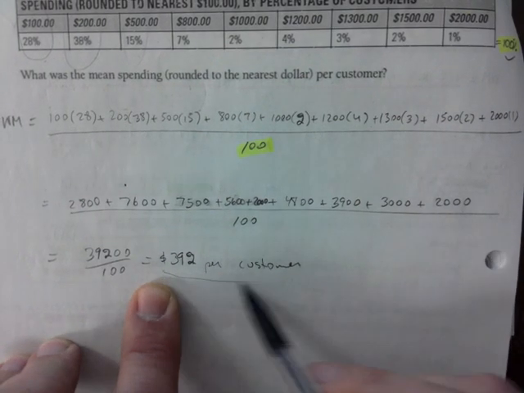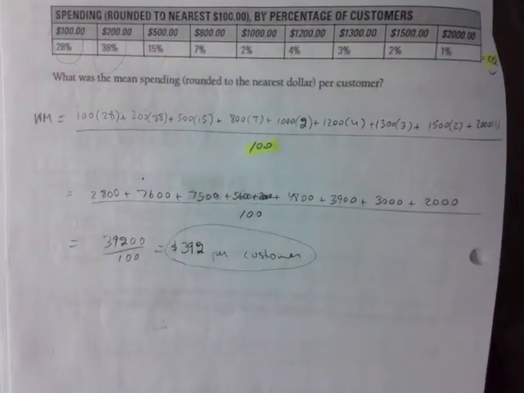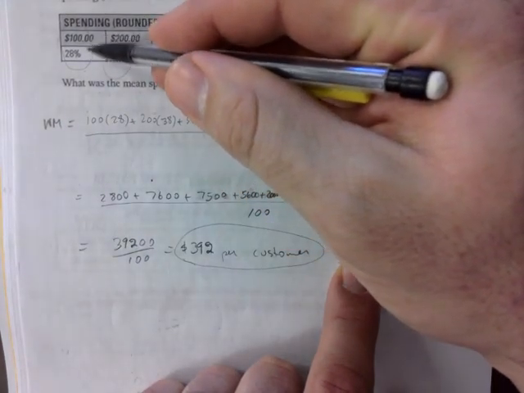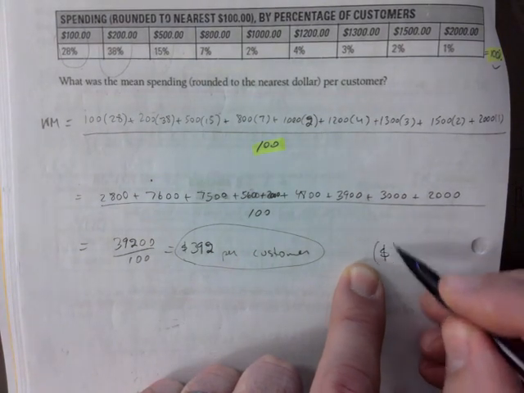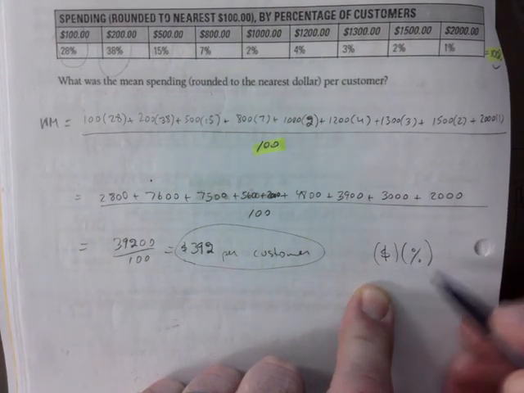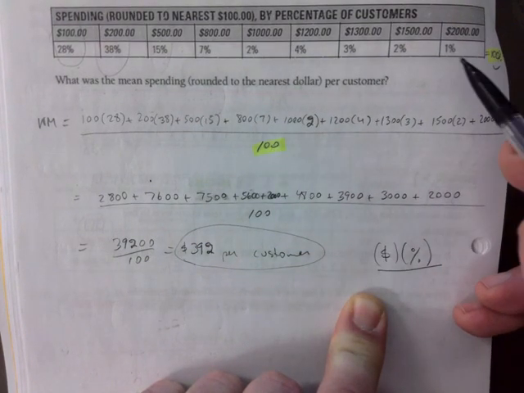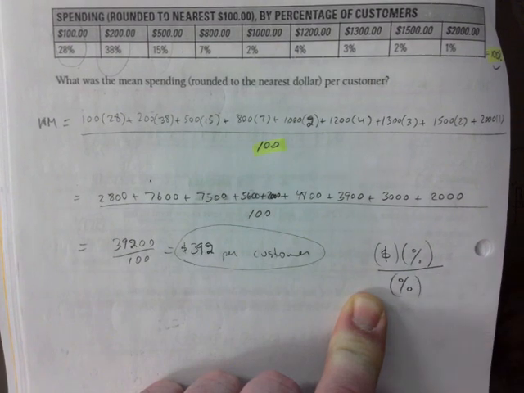But this is supposed to be $392 per customer. Let's just figure out how I came up with my units there. What am I multiplying every time? What 2 things are being multiplied? Dollars times percentages. And when you divide by 100, that actually belongs to the percentage row here. You're dividing by percentages.